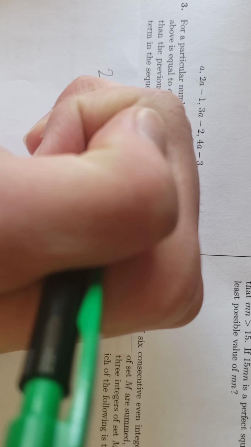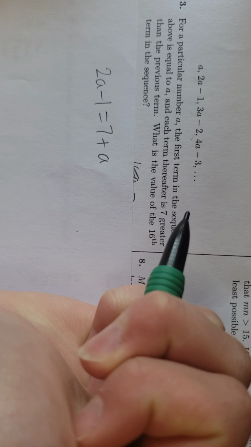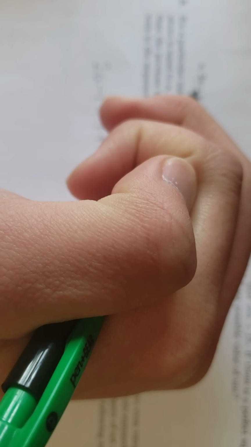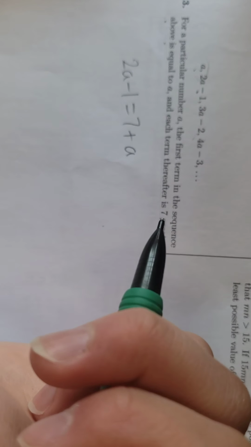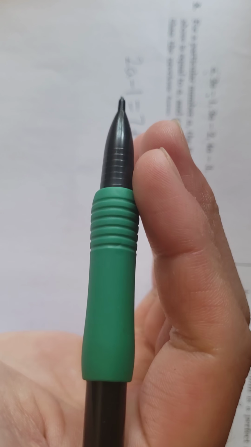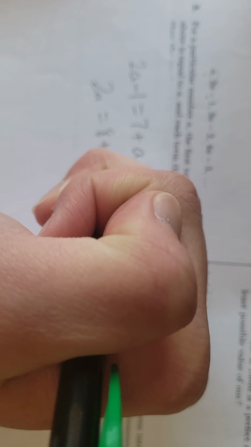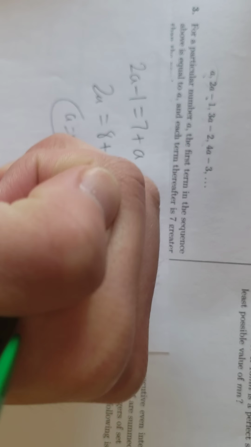So that means 2a minus 1 is equal to 7 plus a. Because what we do know is that this term will be 7 greater than this, and this works out for everything. So we're just going to choose one example. So now what are we going to do? 2a minus 1 equals 7 plus a, we're going to figure out what a is. So 2a is equal to 8 plus a, and then a is equal to 8. So we know that a is equal to 8.